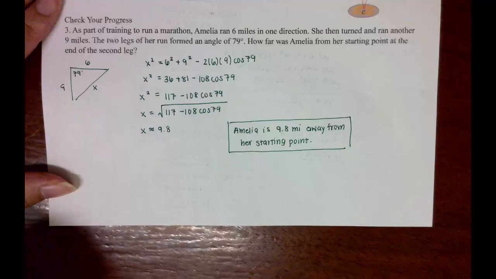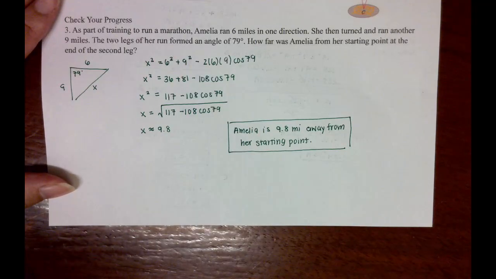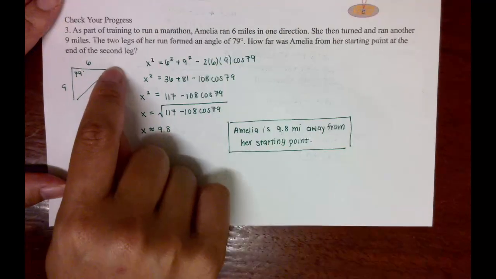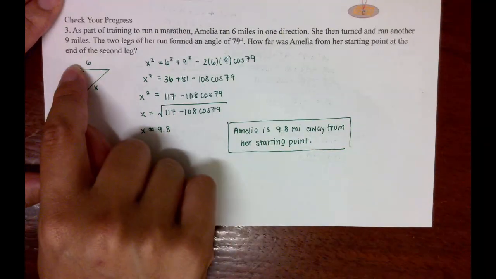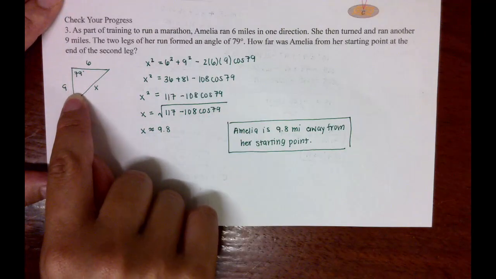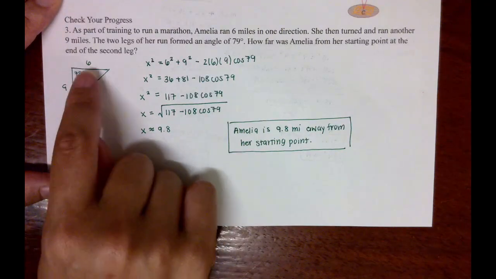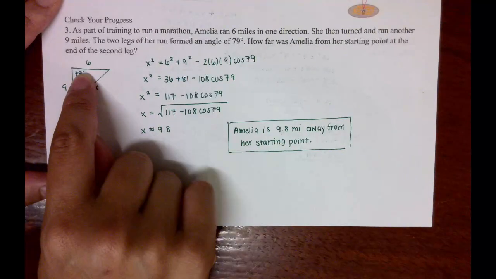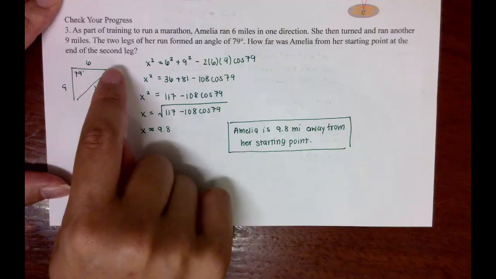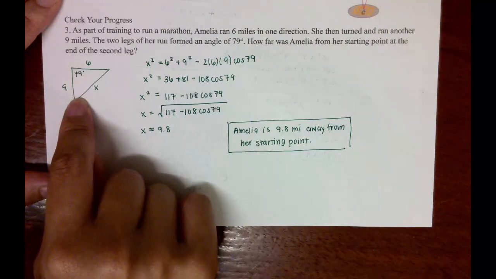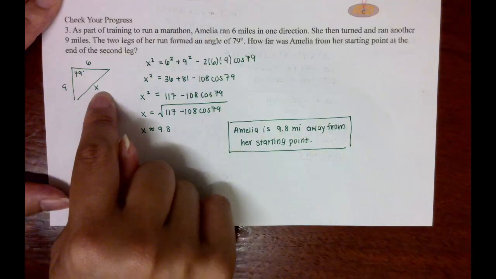It tells us that as part of training to run a marathon, she ran 6 miles in one direction. So I'm assuming she's starting here, 6 miles in one direction. She then turned and ran another 9 miles, and the two legs of her run formed an angle of 79 degrees. Now, I want to know how far she was from her starting point at the end of the second leg. And so this is my unknown.